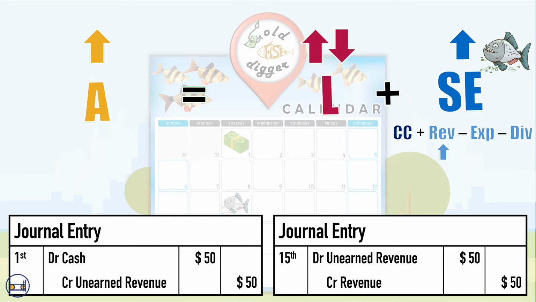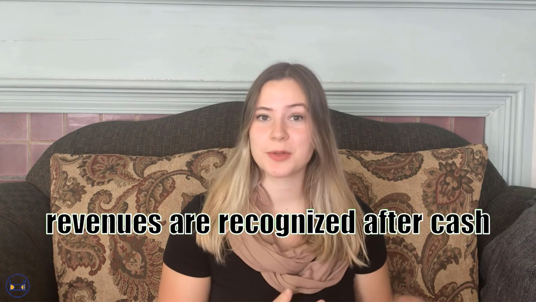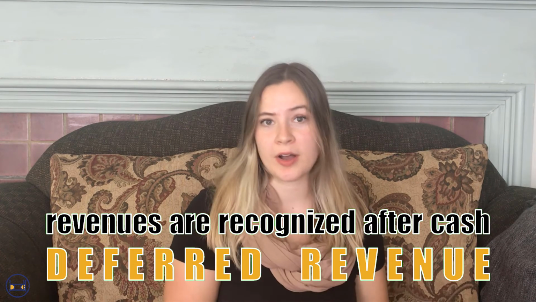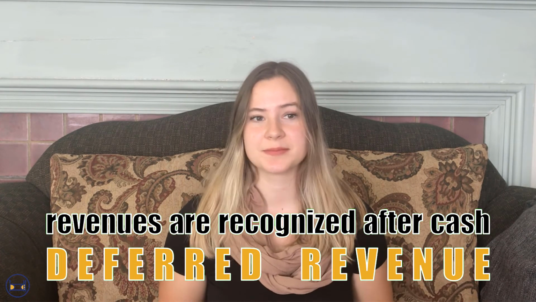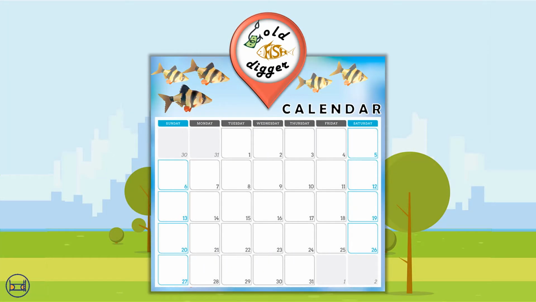Notice how our accounting equation is still in balance. When revenues are recognized after we receive cash, we call this deferred revenue, because we're deferring or putting off recognizing revenue until later. But what would happen if this situation was reversed? Suppose we receive cash from the customer after we earn revenues.